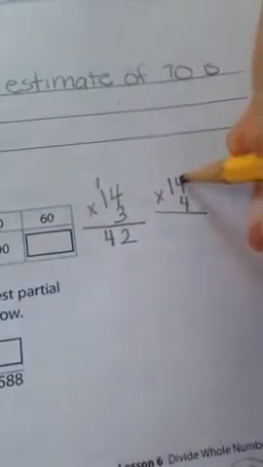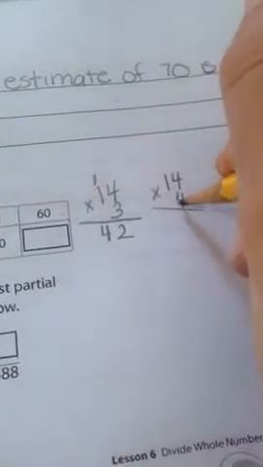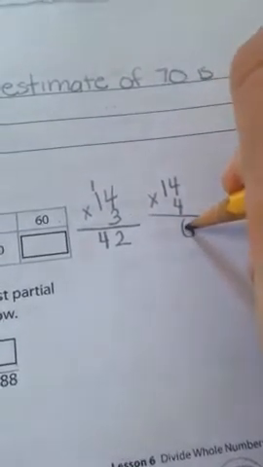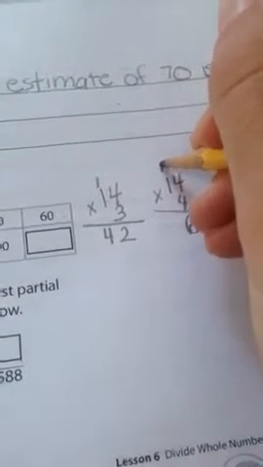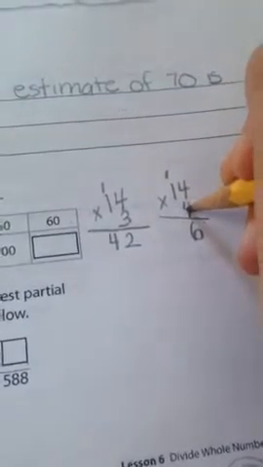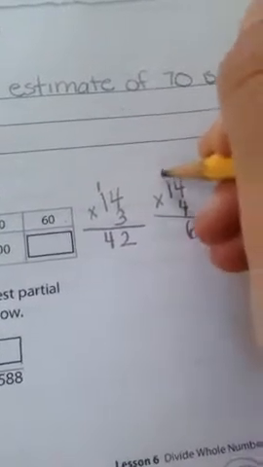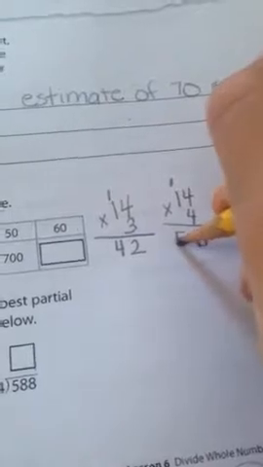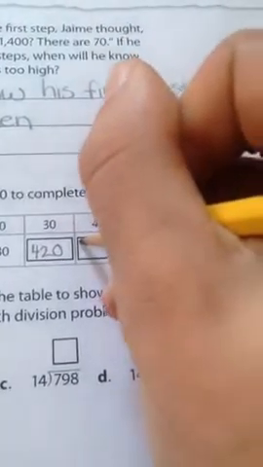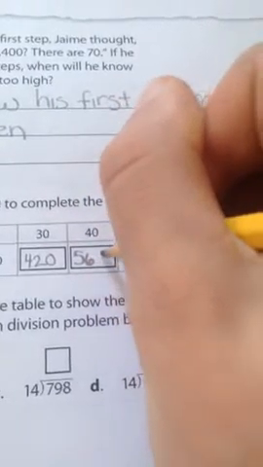The first thing I do is 4 times 4. 16. Put down my 6, carry the 1 to the tens place. 1 times 4 is 4, plus 1 more is 5. 56. What do I need to add at the end? A 0.